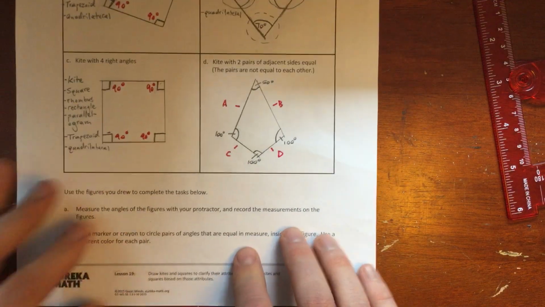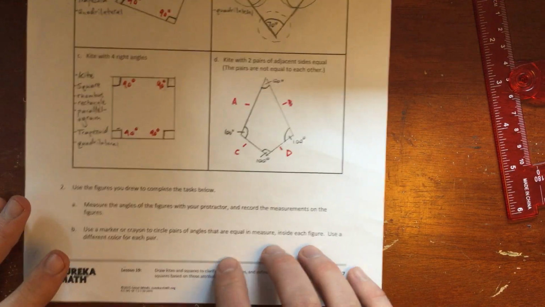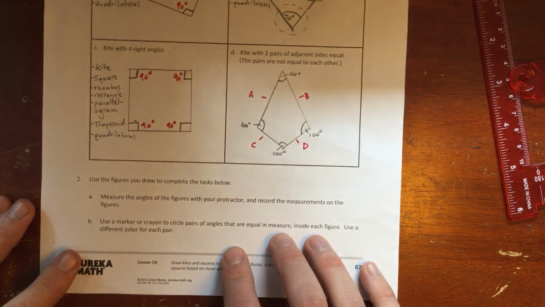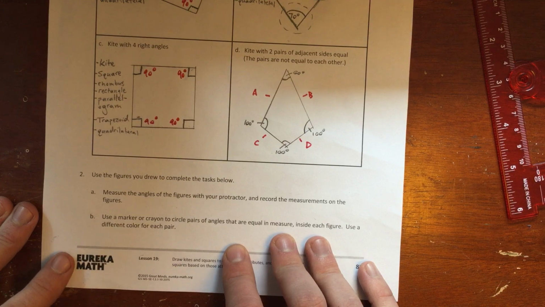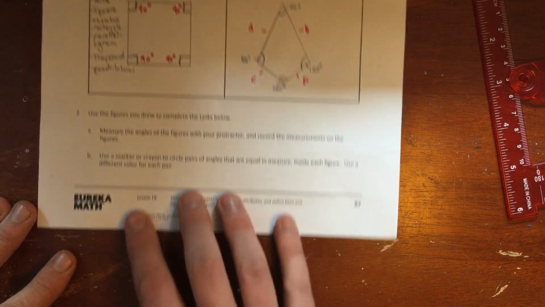And once again, if you don't have a protractor, that's totally fine. We're not necessarily expecting you to do work with something that you do not have. But once again, I'm just going over this to show you.